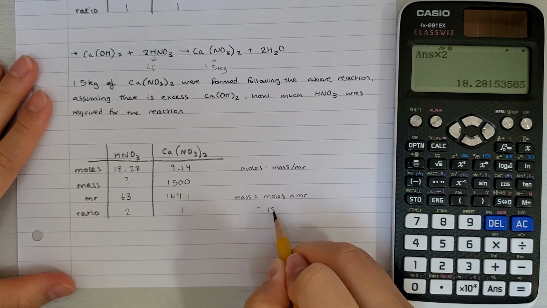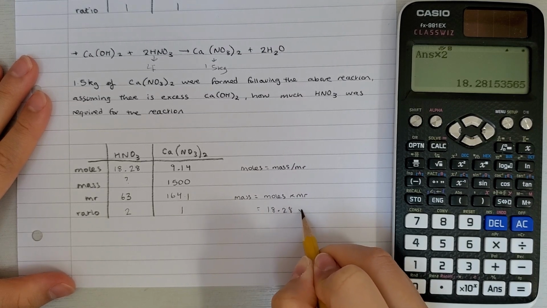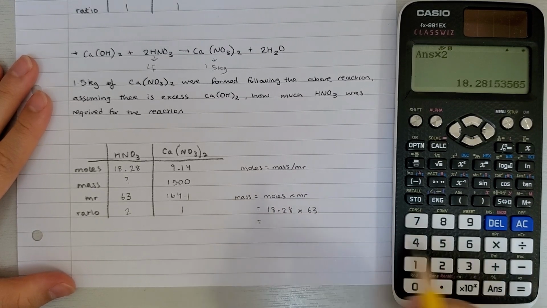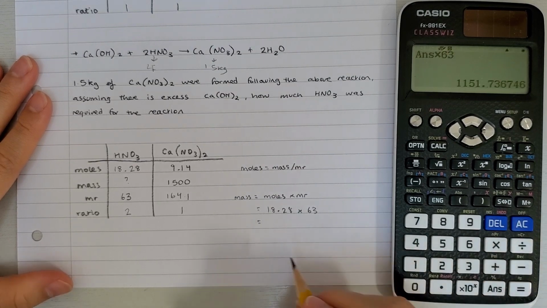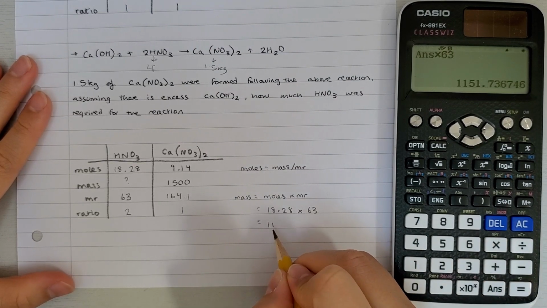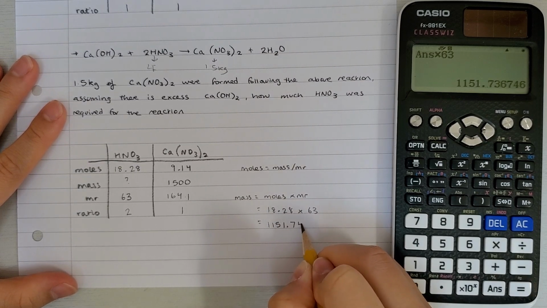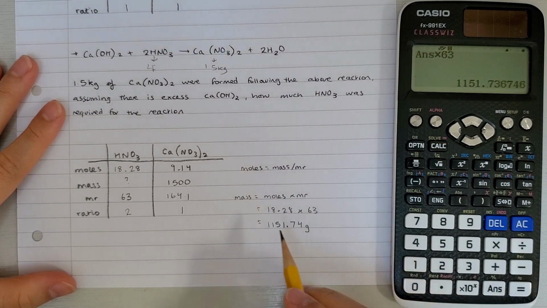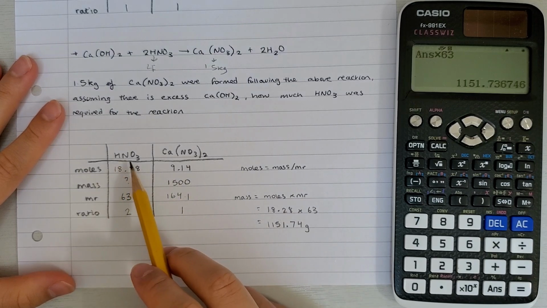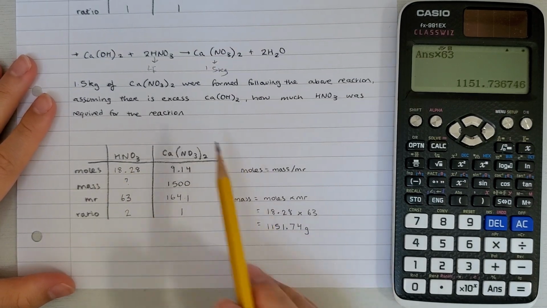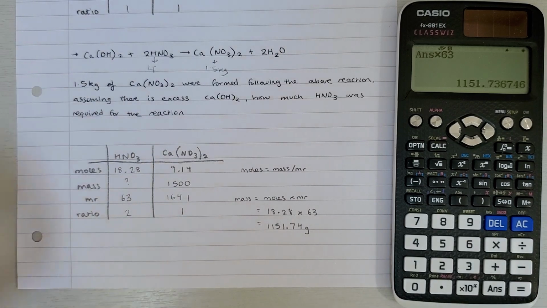So we have 18.28 multiplied by 63. So we needed 1,151.74 grams of nitric acid to form 1.5 kilograms of calcium nitrate. And that's it.